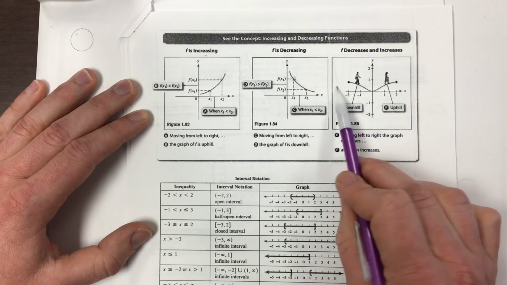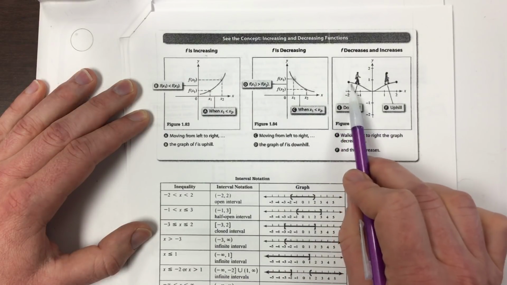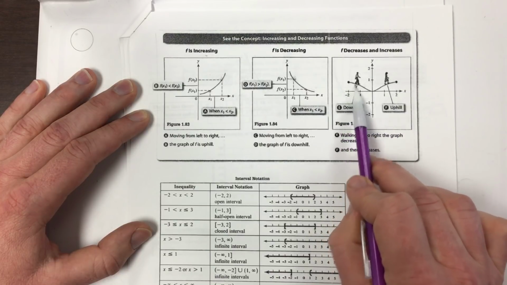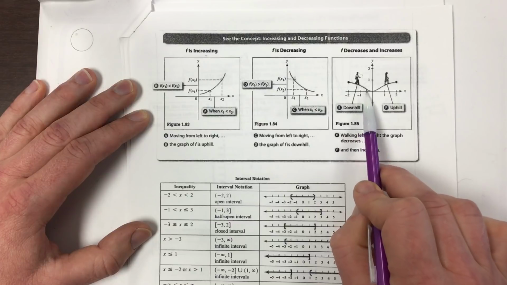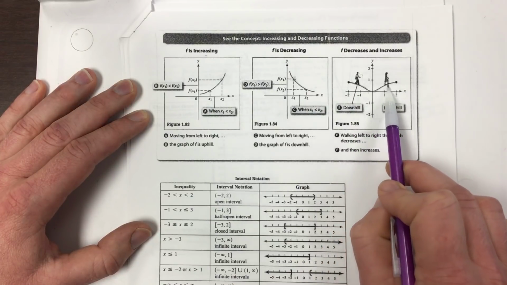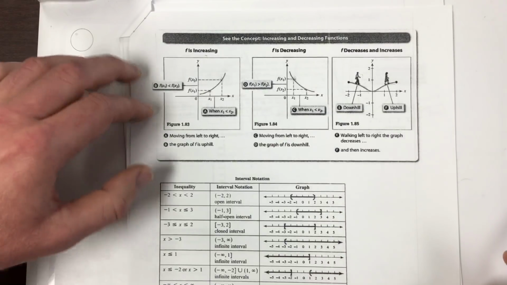And then you can tell as you go across here, they have a function where, as you go across, you can see the guy here, he's decreasing, so he's walking down the slope. That's a decreasing function. And this person is walking up the slope, so that's an increasing function.